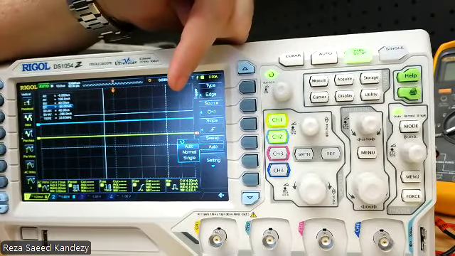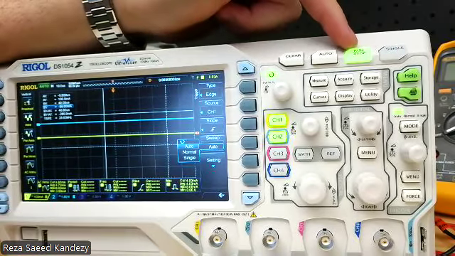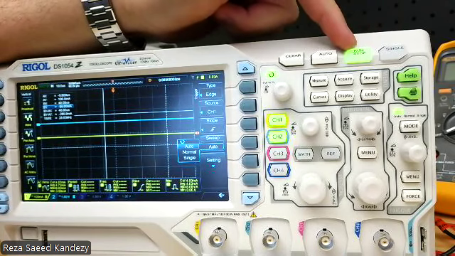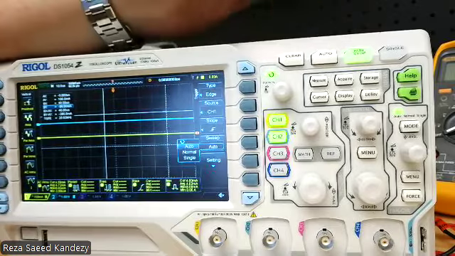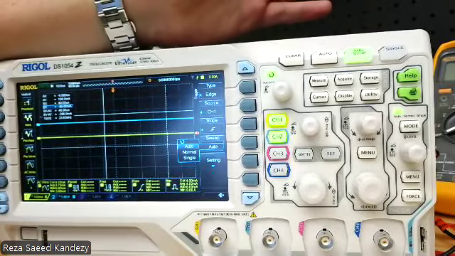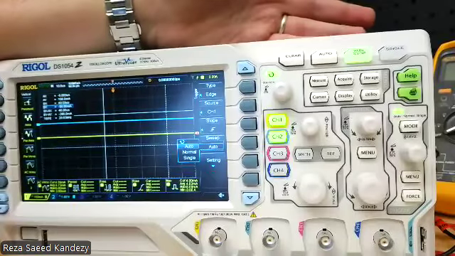triggering: auto, normal, and single. The normal is also labeled as run stop. In auto, if you push auto, it automatically detects the signal characteristics and changes the triggering based on that.